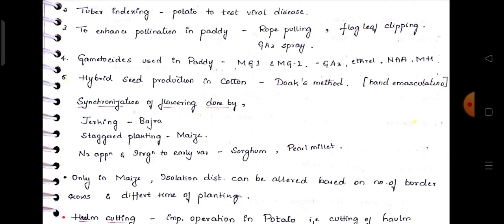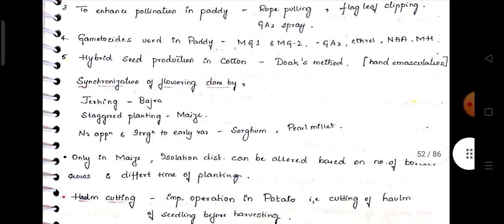Gametocides used in paddy are Mg1, Mg2 as gibberellic acid source, ethyl, NAA and malic hydrazide. Hybrid seed production in cotton used Doak's method, that is hand emasculation.